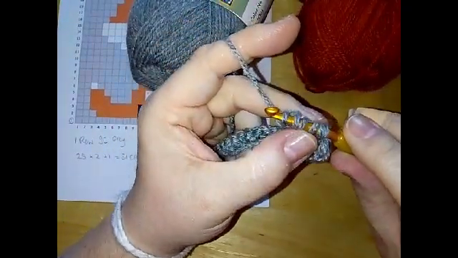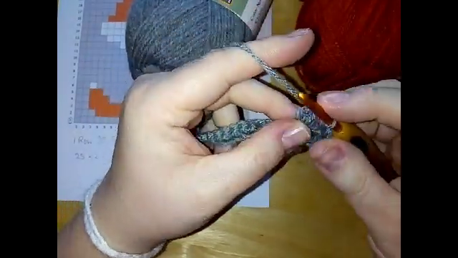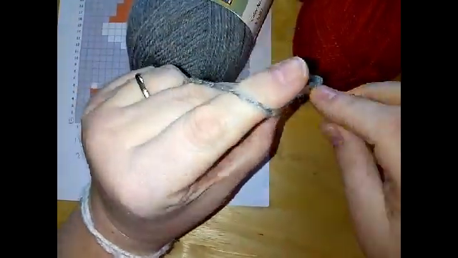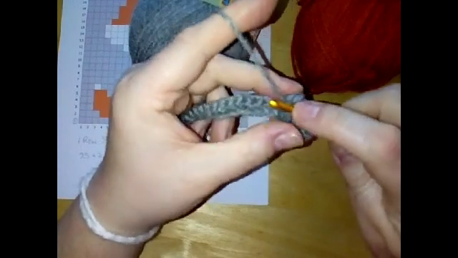Okay, and there we go, 1, 2, 3, 4, 5, 6 loops on the hook, yarn over, pull through all 6, and then a single crochet in the next. And there we go, and now you can see that's pulled that through and made it into a nice puffy bobble stitch. Okay, so we're going to work this all the way along.